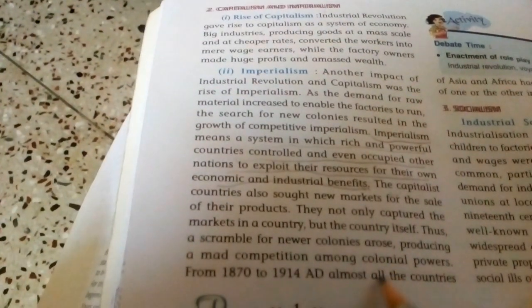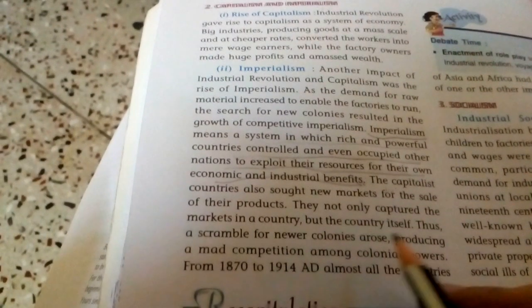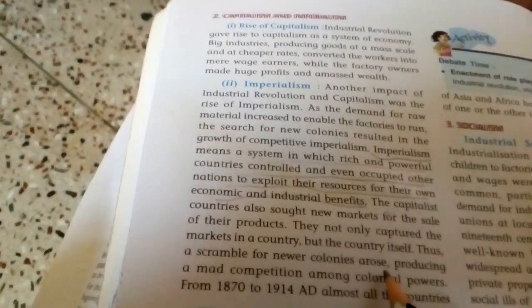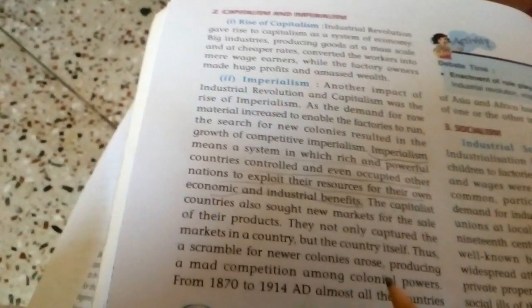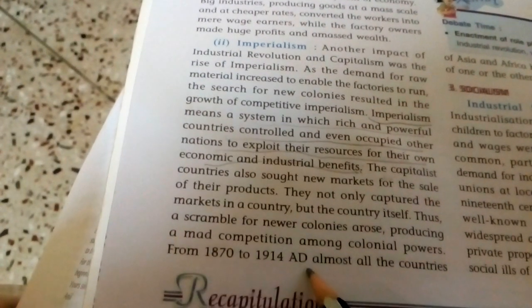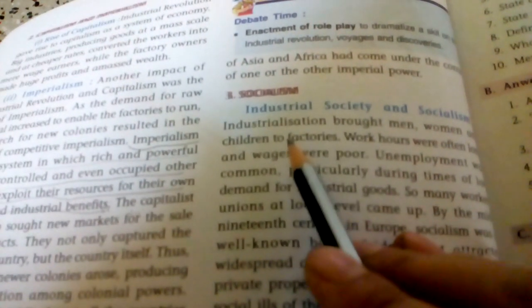All the powerful countries were madly running to establish colonies, so that they would get a supply of raw materials, as well as a market to sell their products. And from 1870 to 1914, almost all the countries of Asia and Africa had come under the control of one or other imperial power.